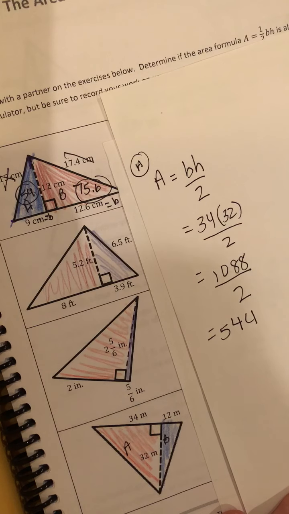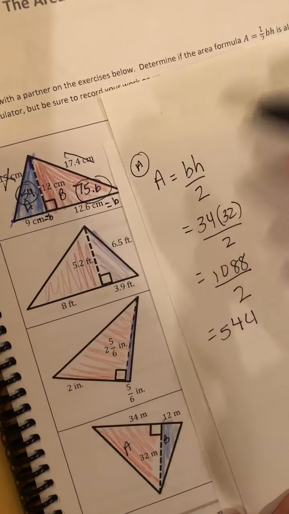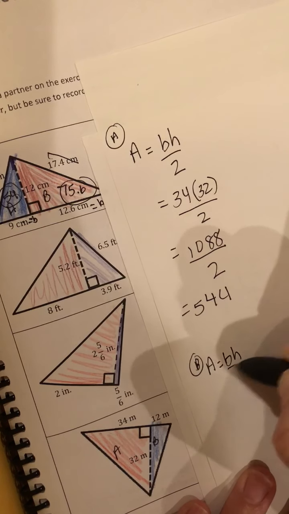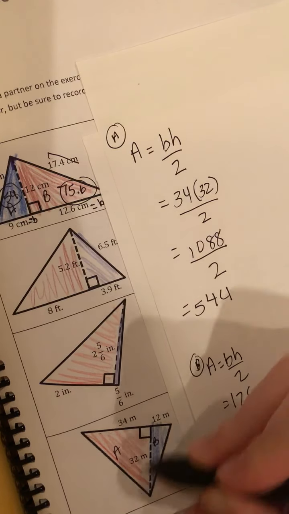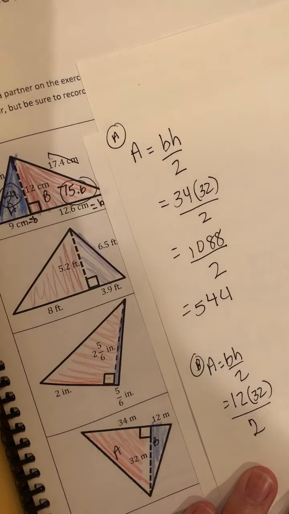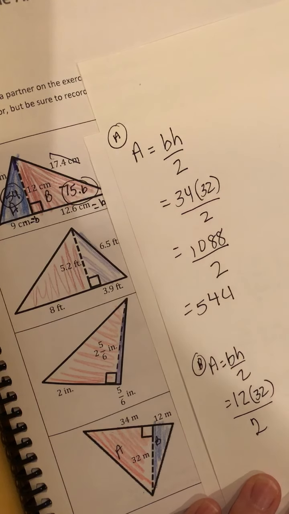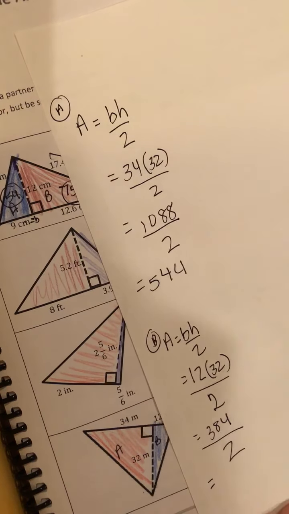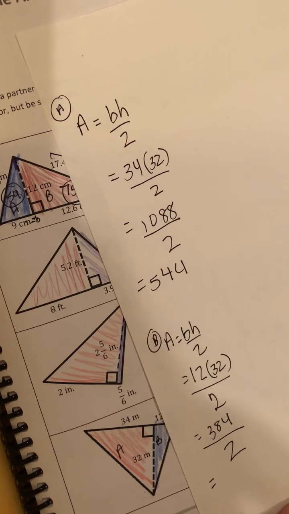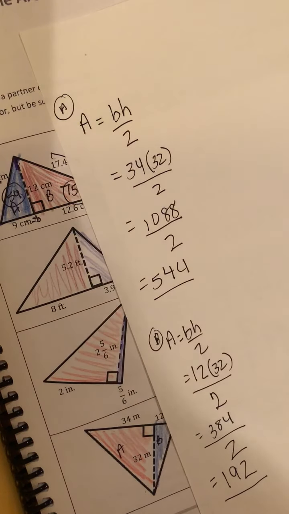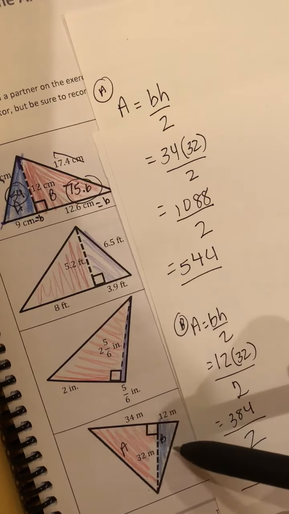Now the next one, I'm going to call it B. So A equals BH divided by 2. The base is 12. The height, it shares the height, 32, divided by 2. My handy dandy calculator, 12 times 32, it's 384. See how I'm showing every step? That's what you need to do. You cannot just give me the answer with limited work. And that's 192. So I have 192 and 544. This one's 544, this one's 192.